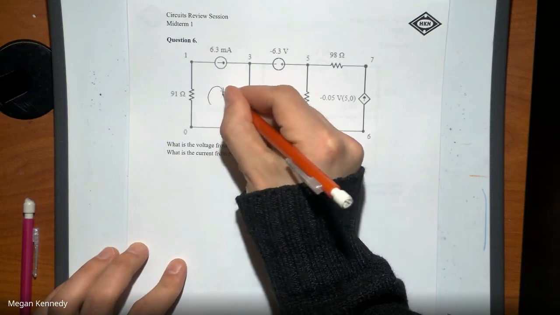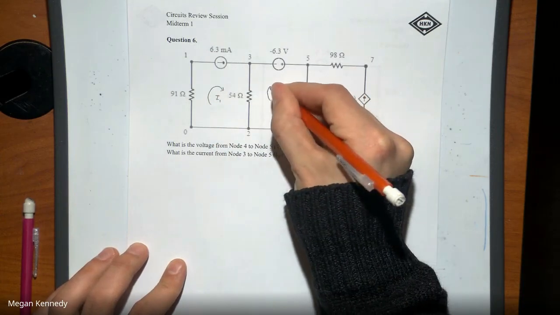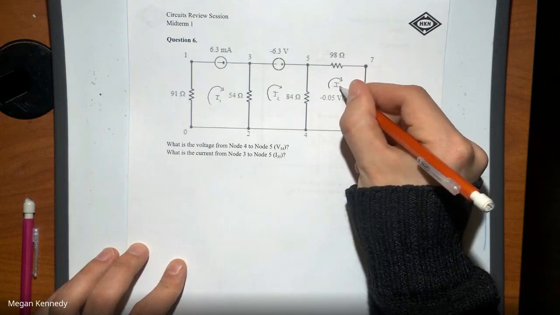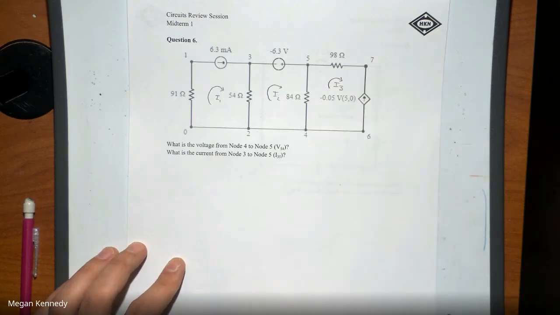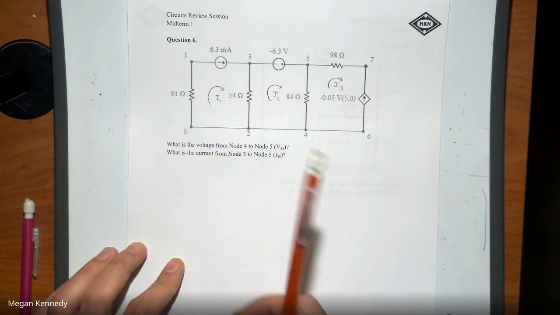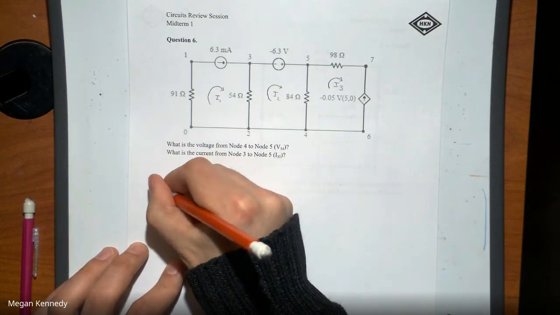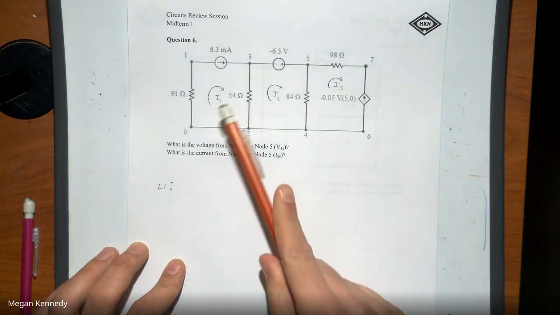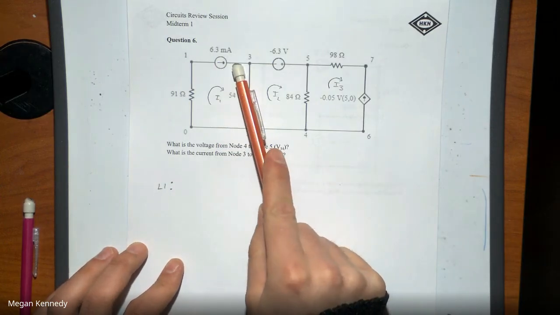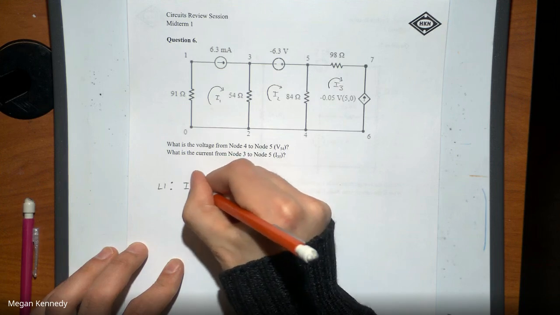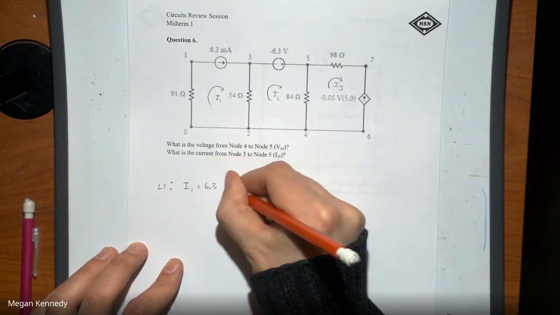I'm going to consider this one I1, this one I2, and this one right here, I3. So our first equation is going to come from this cell right here. So from loop 1, we get that I1 is constrained immediately by this current source. So that's really nice. We're told off the bat that I1 is equal to 6.3 milliamps.